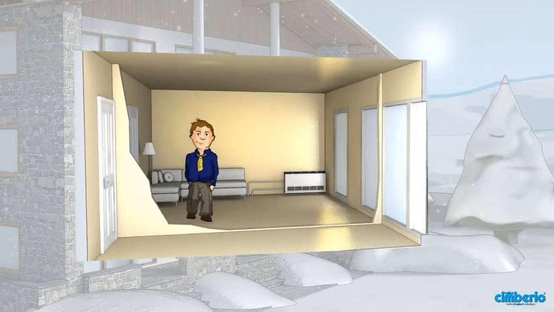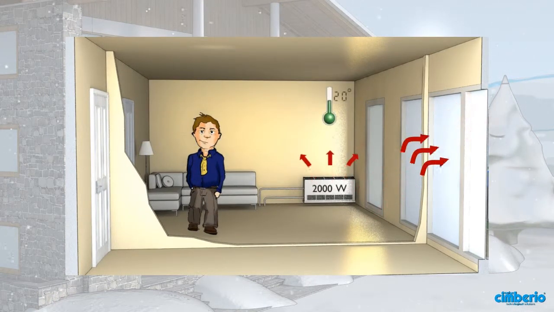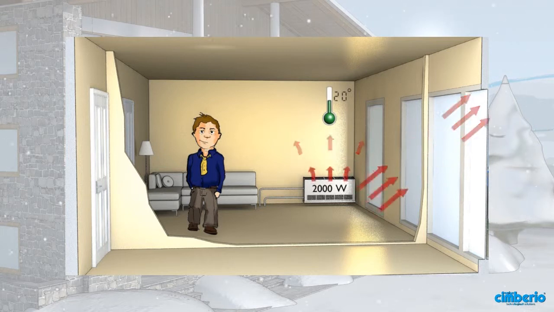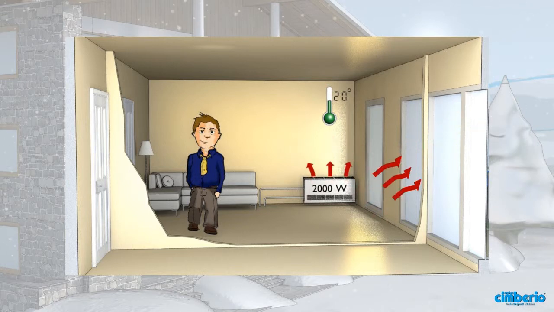Mr. Smith's apartment instead is in the centre of the building, surrounded by other heated apartments, and is less subject to the dispersion of heat because of the limited number of windows to the outside. The internal temperature is perfect.